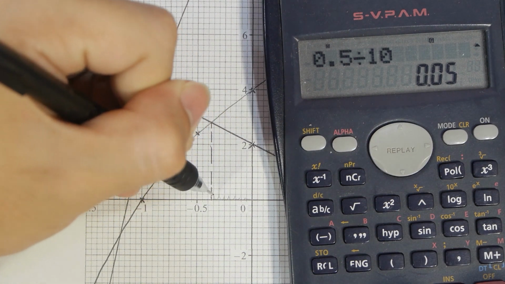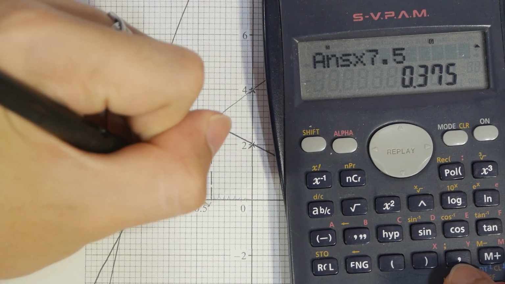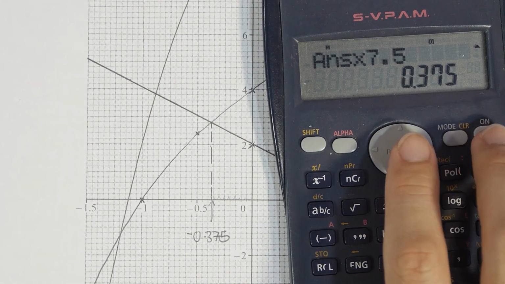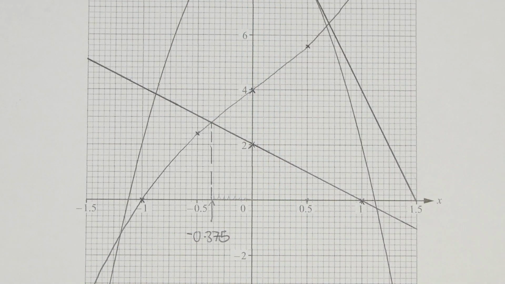Okay, then the intersection here will actually be negative 0.375.